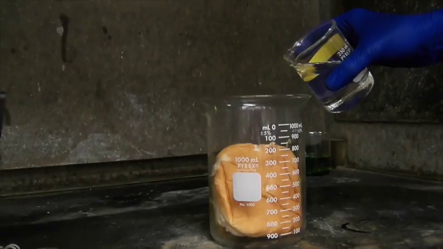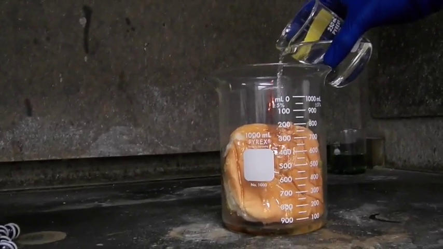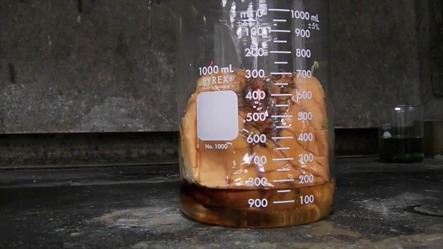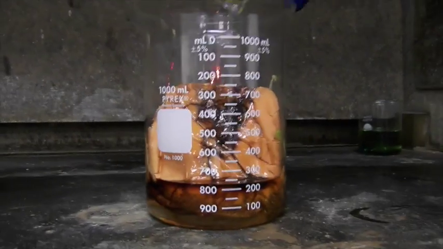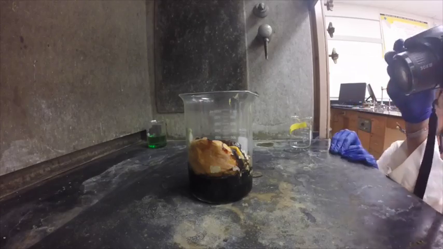Here, we will pour sulfuric acid over a cheeseburger. The sulfuric acid successfully decomposes the lipids and proteins in the burger.